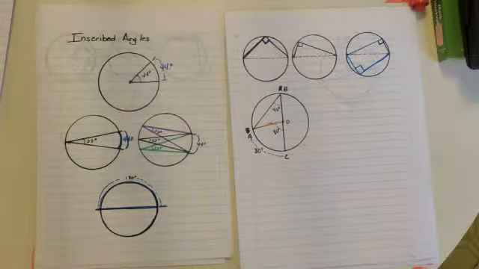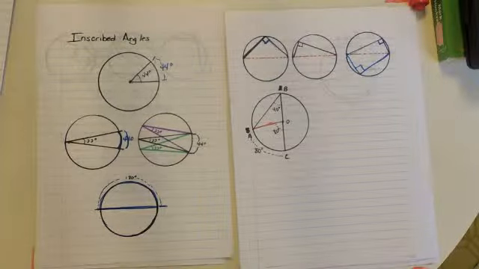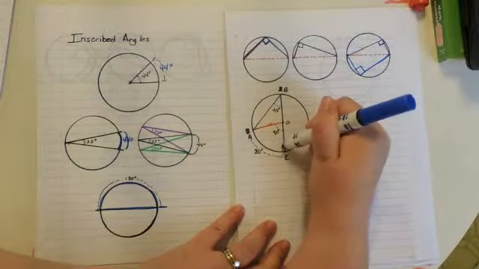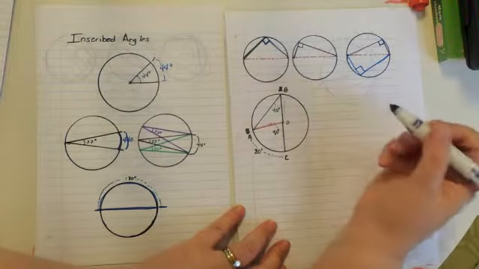Okay. So here's an example you're going to see a lot. Here is an inscribed angle. We're going to look at the big black angle right now. Okay?